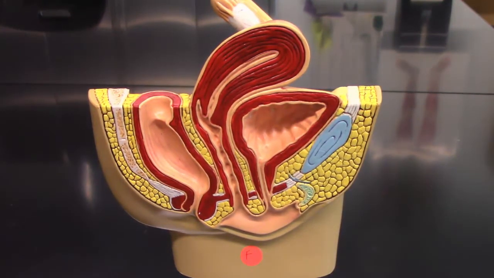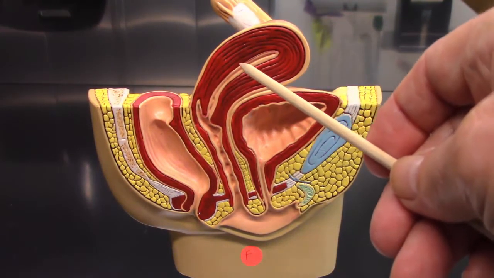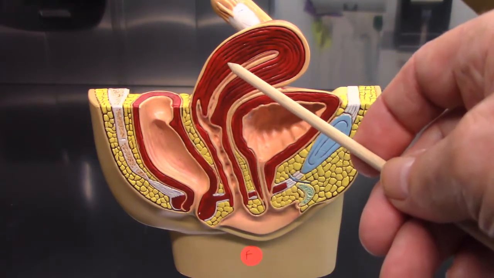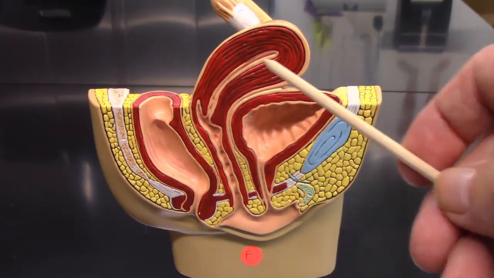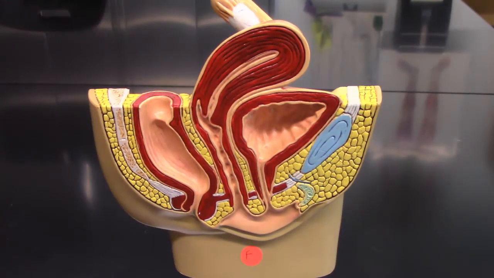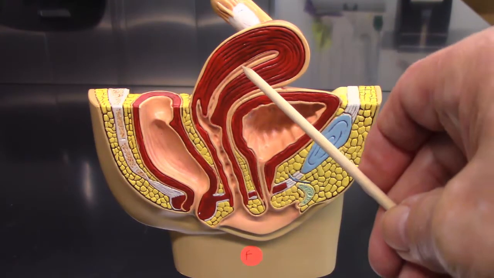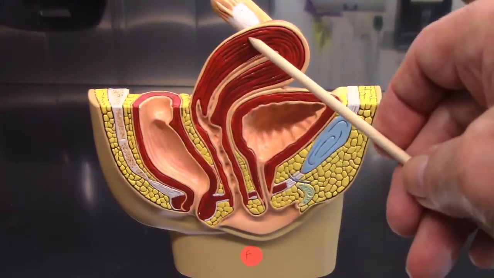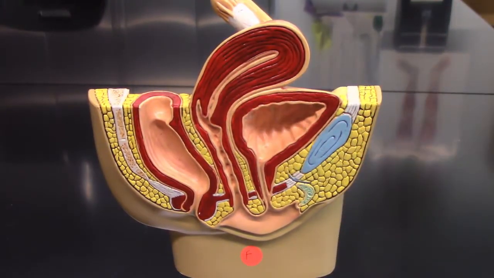The uterus is where, if the egg gets fertilized, the fertilized egg, a zygote, will implant into the walls of that uterus. There are three layers of the uterus. The big smooth muscle is the myometrium.